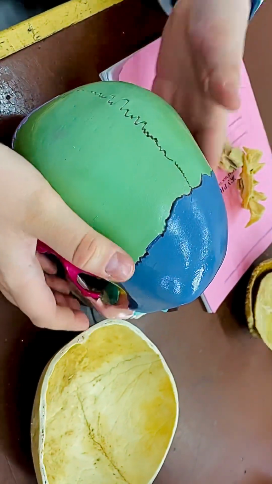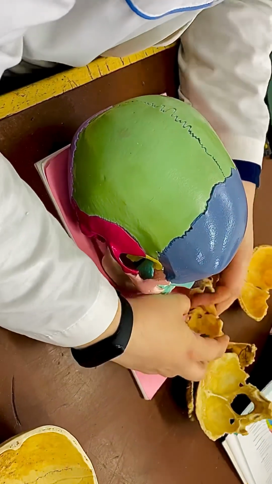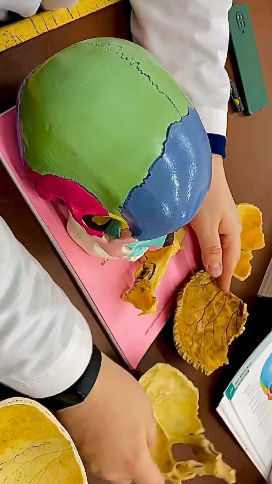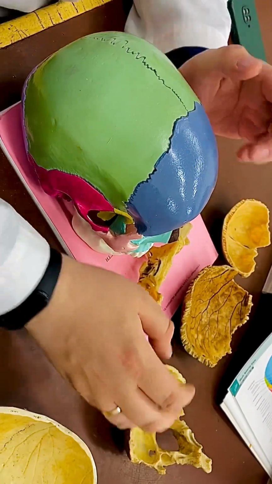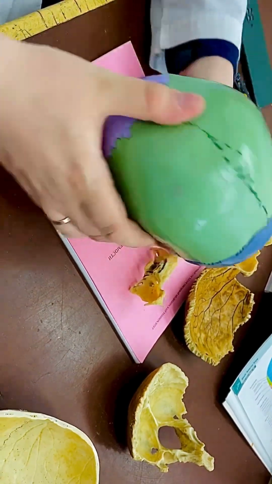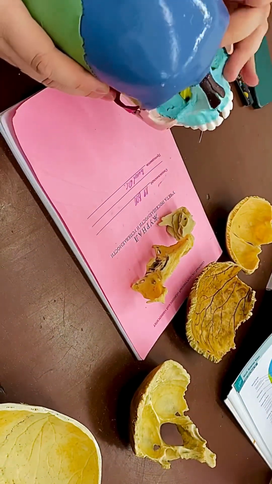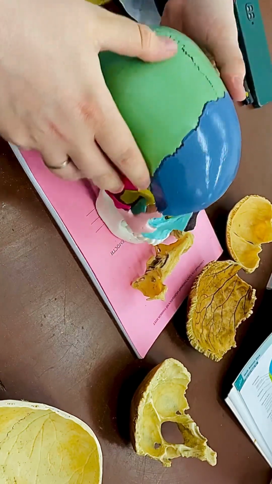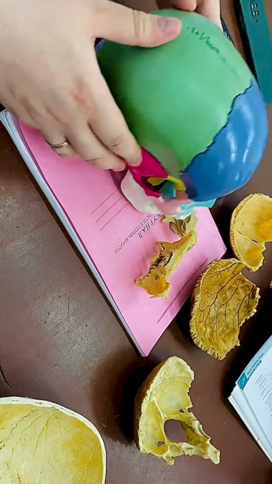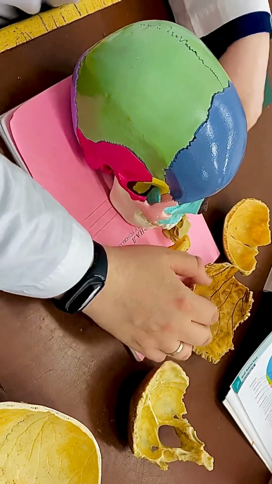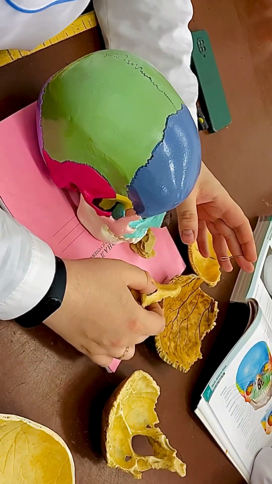So today we will study 5 of the bones in the cerebral part of the skull. We will study frontal bone, parietal, occipital, sphenoid, and ethmoid. Yeah, all cerebral skull bones except the temporal one. So, what do we have here?